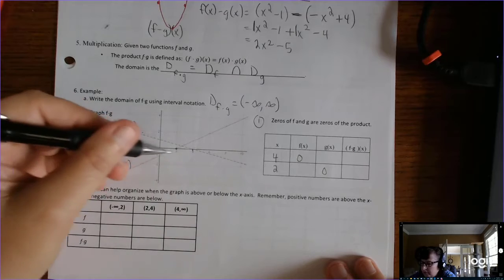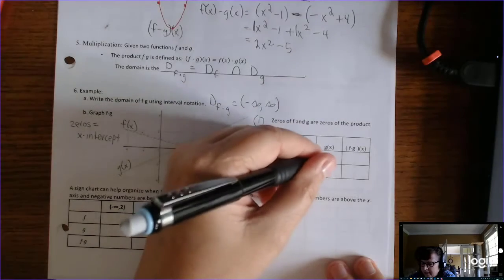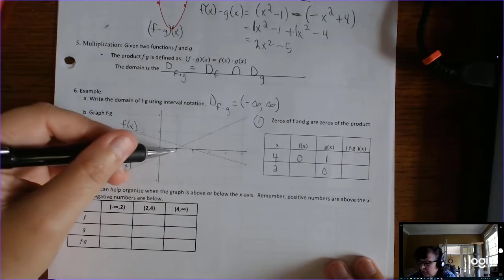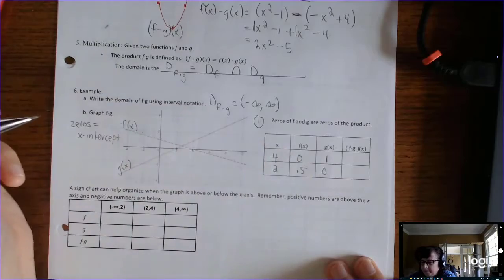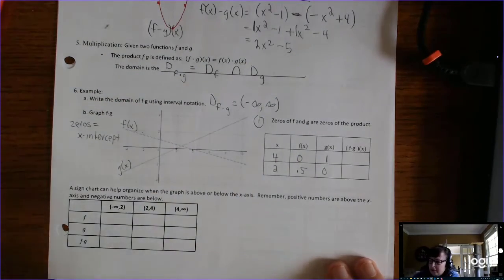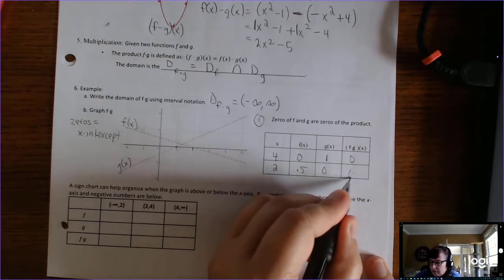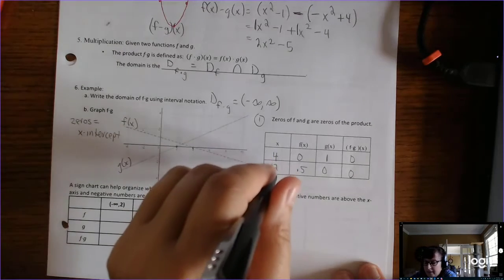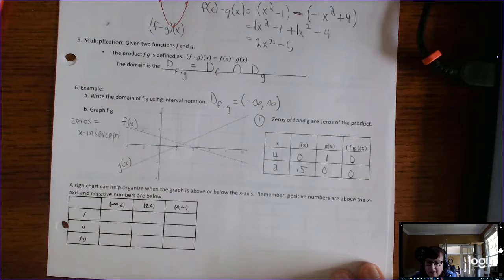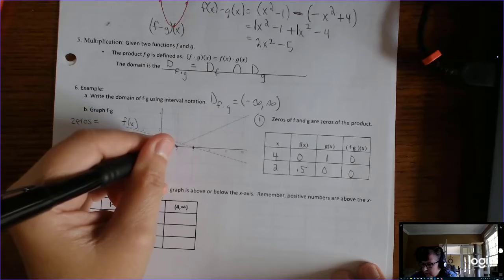Alright, let's figure out when x is 4, what's g? g is 1. When x is 2, what is f? f is, we'll say, 0.5. And then if we multiply these y coordinates, 0 times 1 is 0, 0.5 times 0 is 0. So what do we learn there? We learn that the zeros of f and g are the zeros of the product. So we know that the result is going to go through 4 and 2.